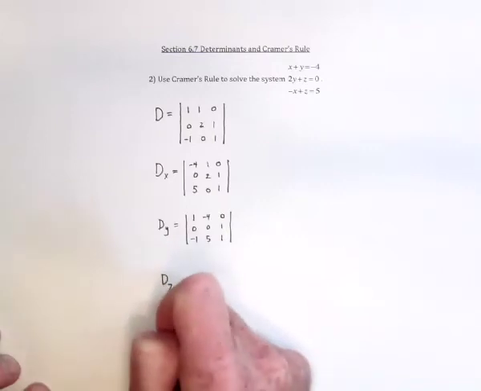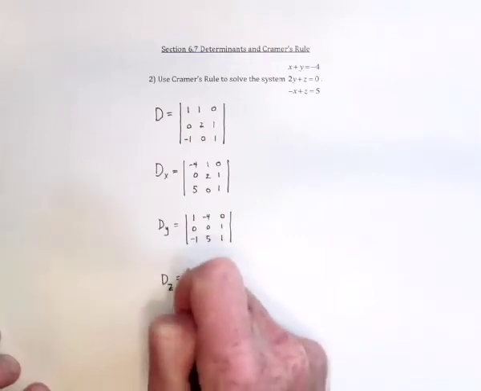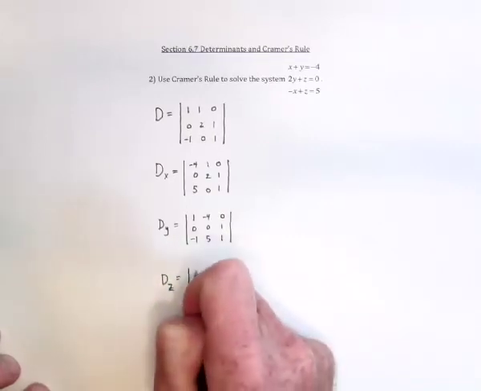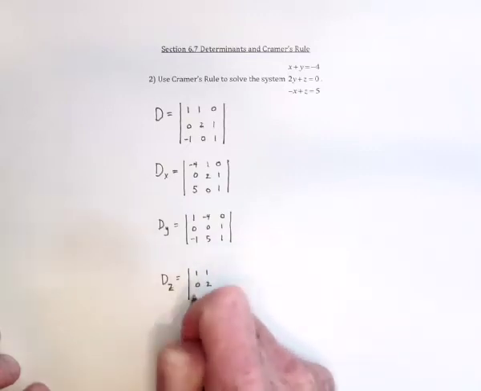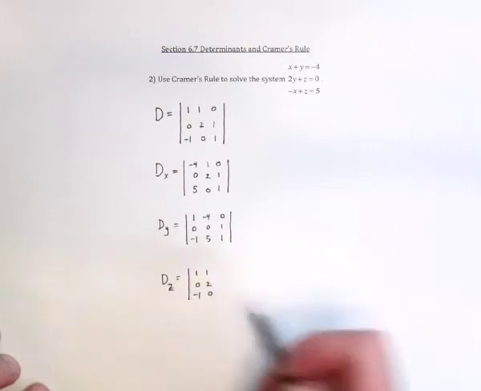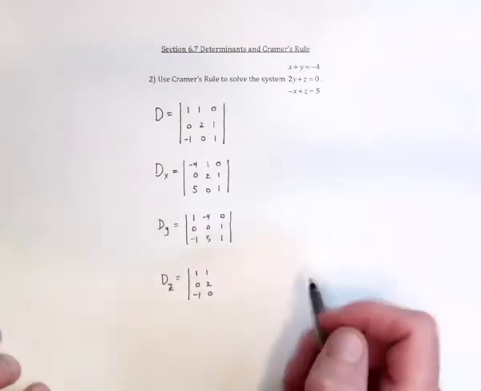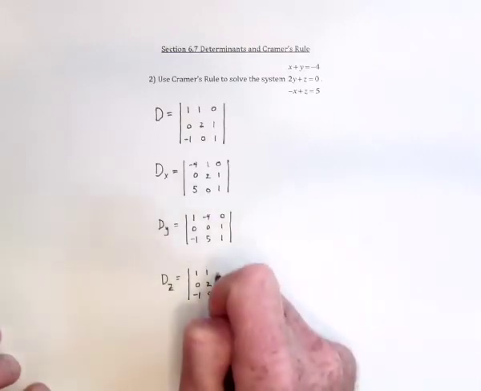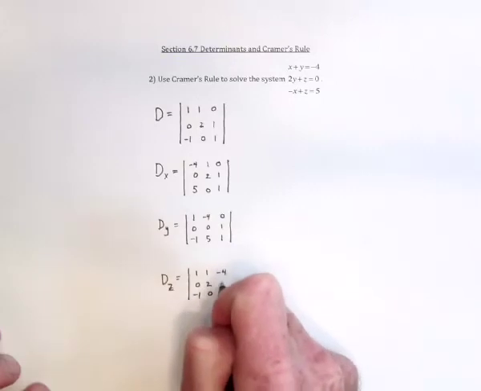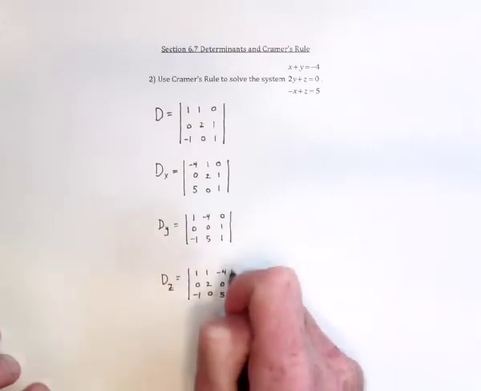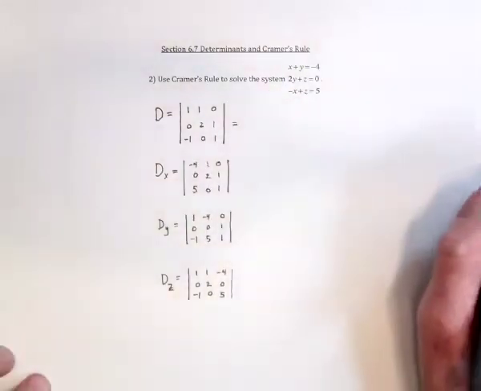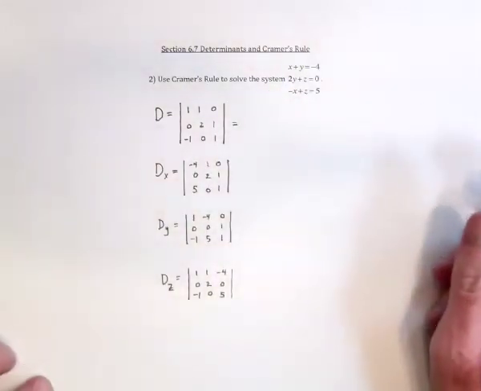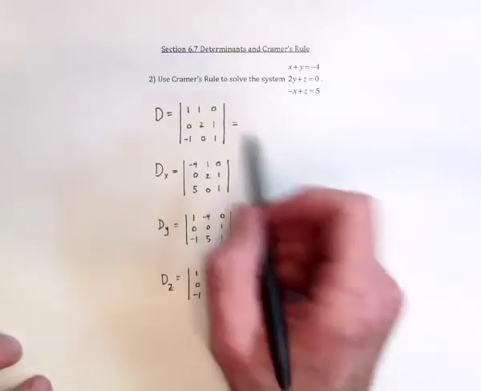And then finally we do the same thing for Dz. So the x and the y coefficients are there, and then for the z, replace it with the constants -4, 0, and 5. And now I need to calculate these determinants. So I think I'm going to use row expansion.